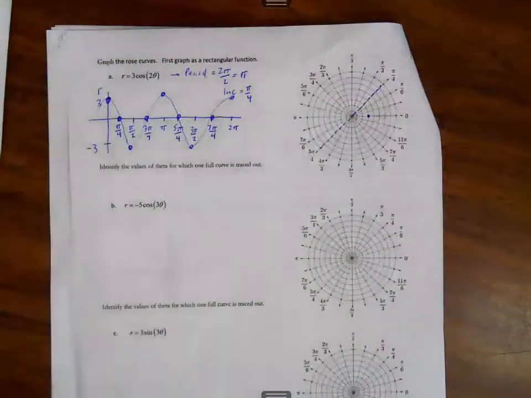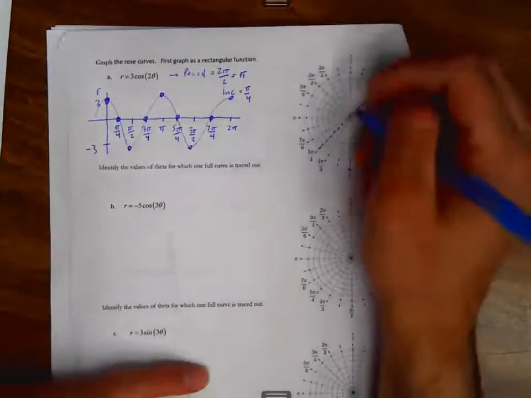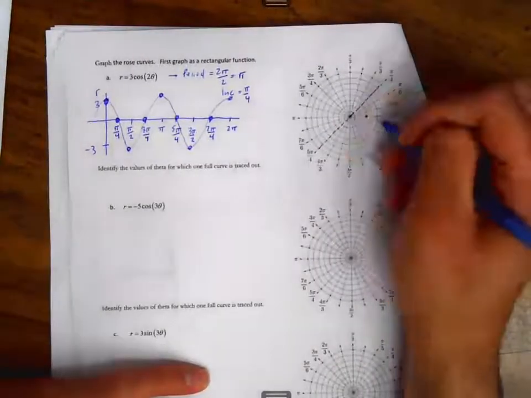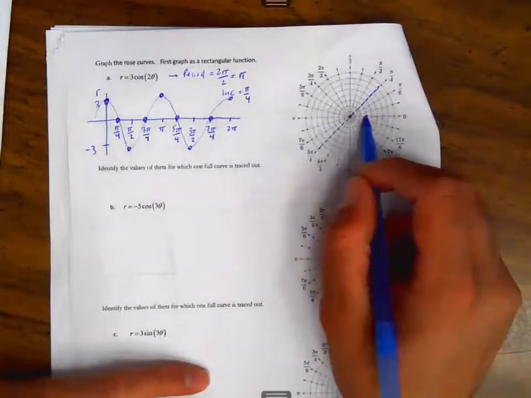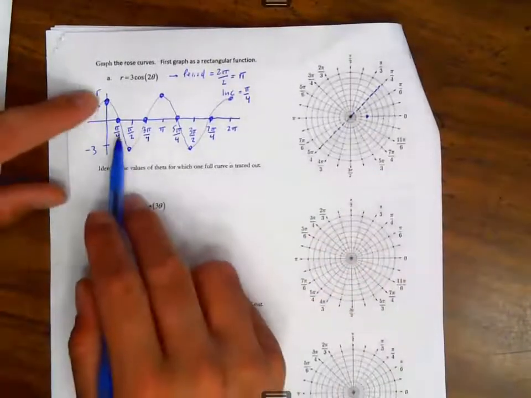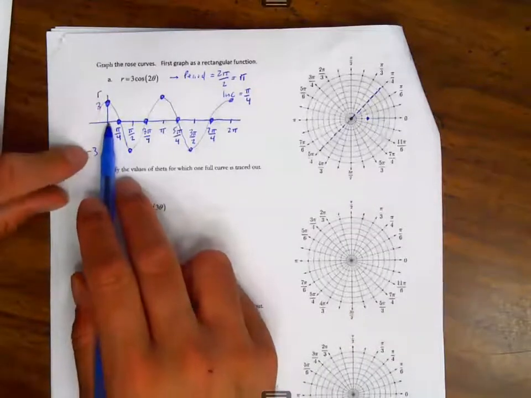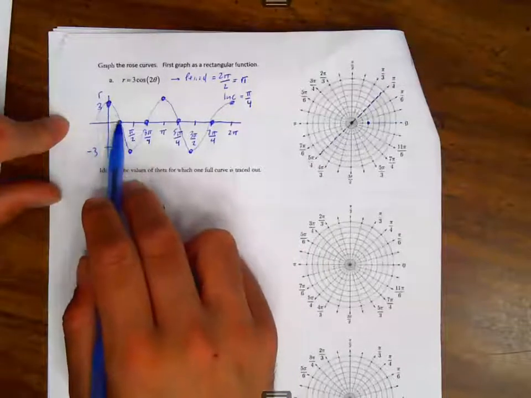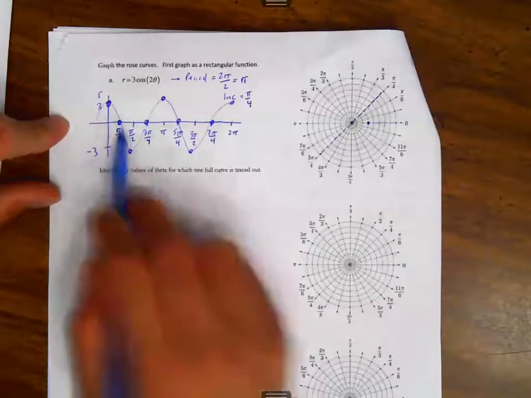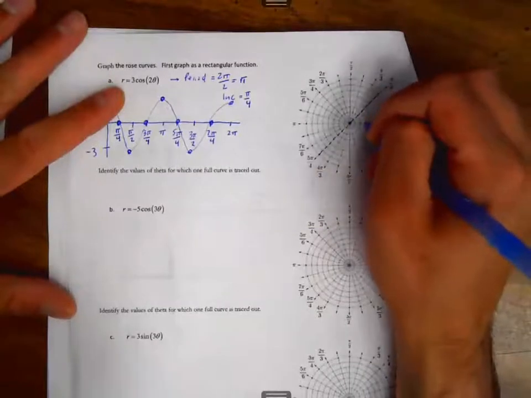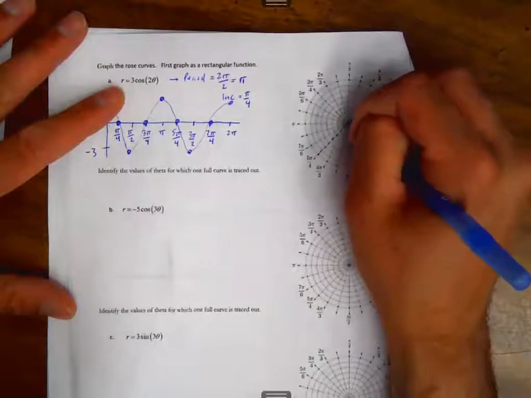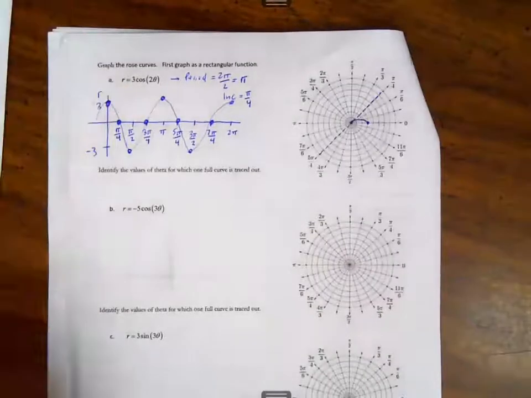All right. So how does that help us? Well, now the next point would technically be at pi over 4, 0. So it's right at the origin. But to get there, we're not going to draw a straight line. If you look from theta equals 0 to theta equals pi over 4, r is steadily decreasing from 3 to 0. So as we rotate this angle between 0 and pi over 4, r is going to decrease. And that's where that half of the petal comes from.